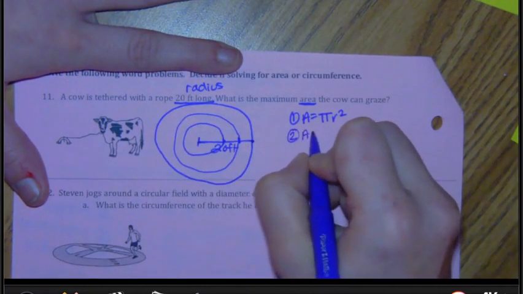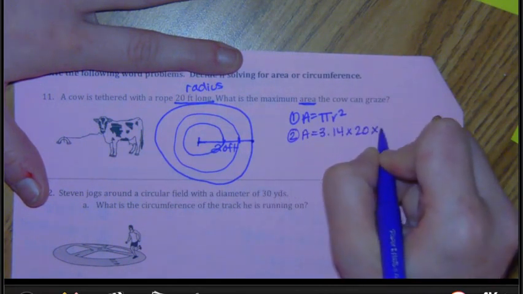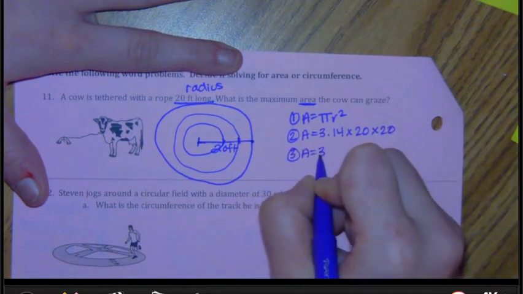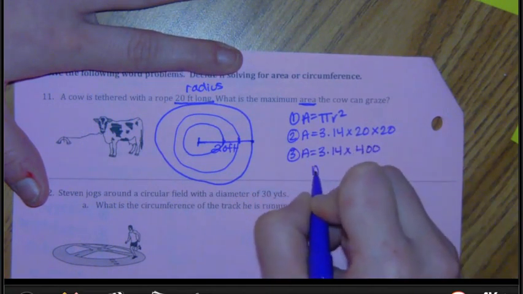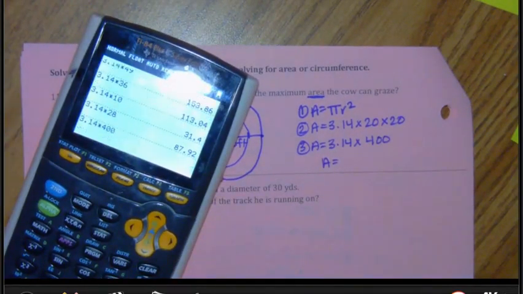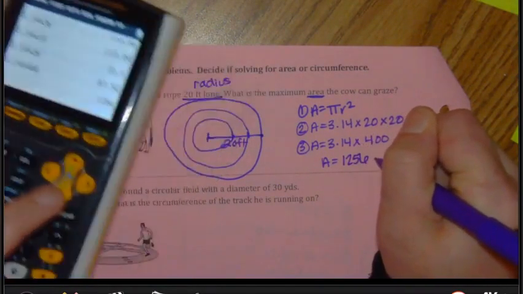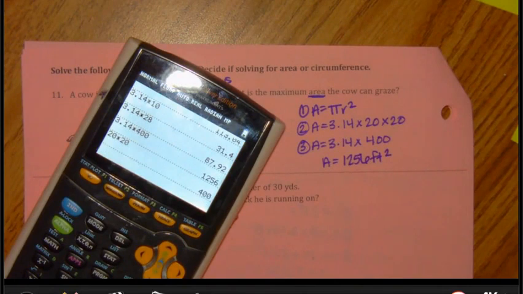So I'm going to have A is equal to 3.14 times 20 times 20. And then I'm going to solve it. Area is equal to 3.14 times 400 to have area equal 1,256 feet squared. Double check some math there. Yep.